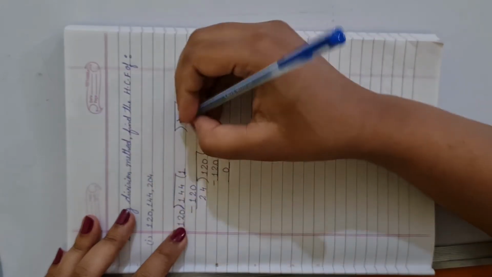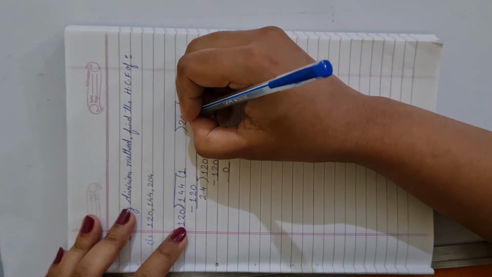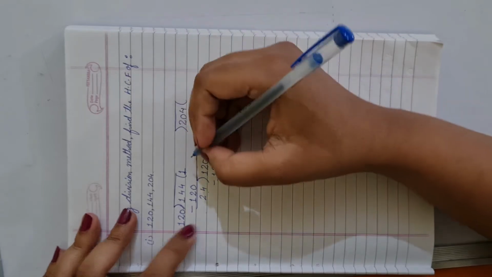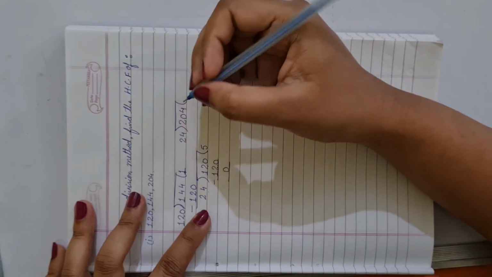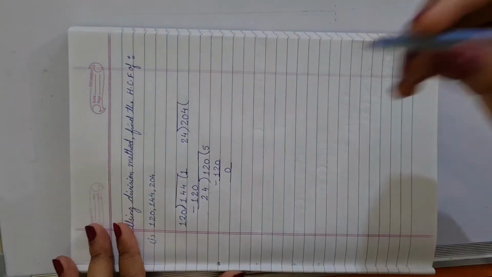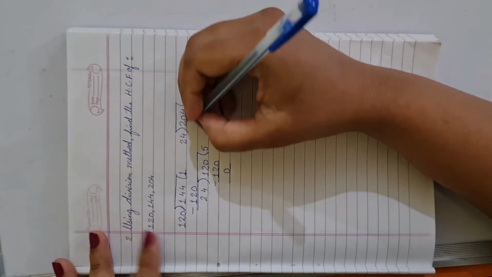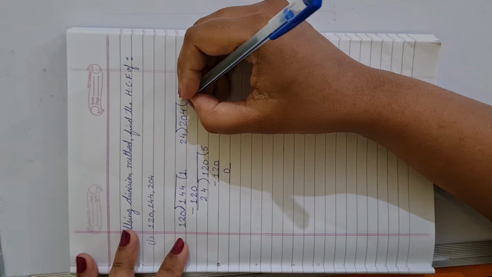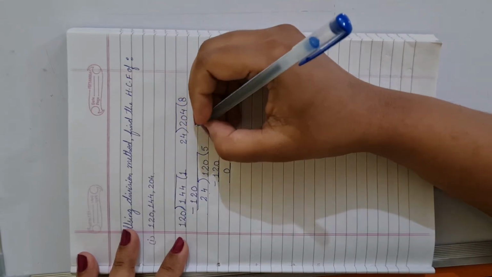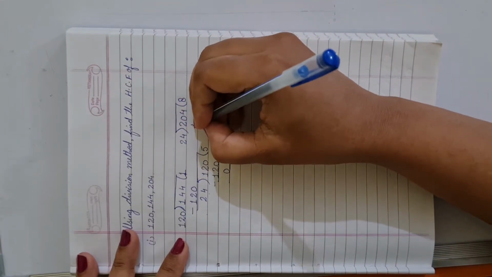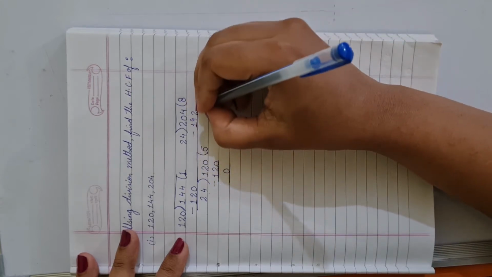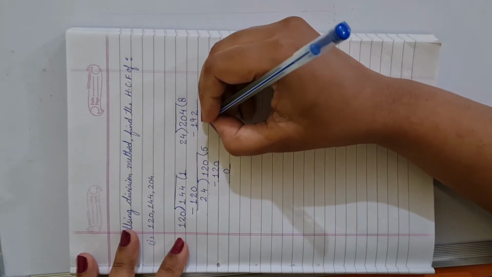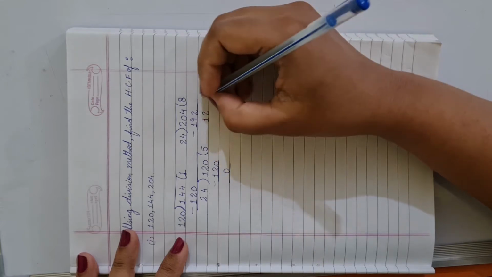Now we will take the next number as a new dividend and we will take 24 as a divisor. By 24, multiplying it by 8 times you will get 192. Subtract the two numbers, you will get 12.